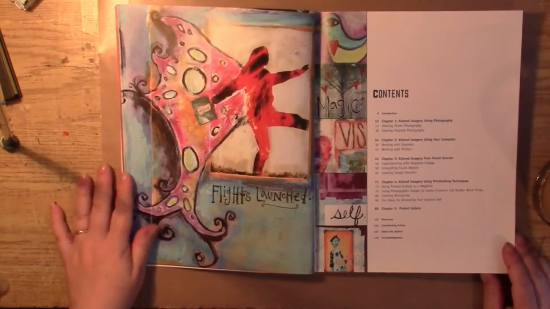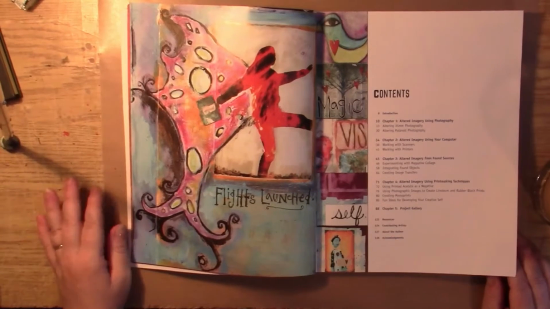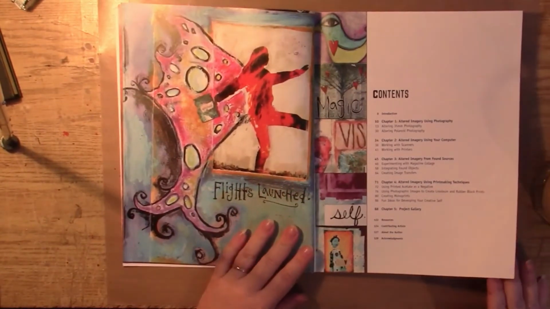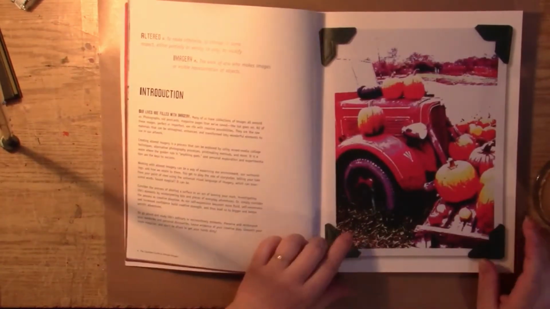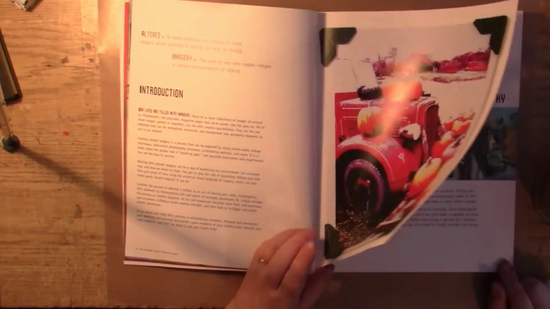I really like this artist's style. It's a little bit grungy, and the type of thing that I like and that I do when I'm feeling at my best. So we have an introduction, and here we see a photograph that's been saturated.